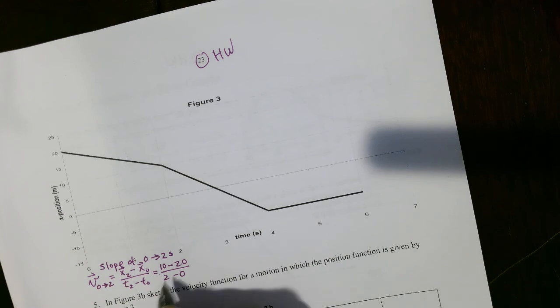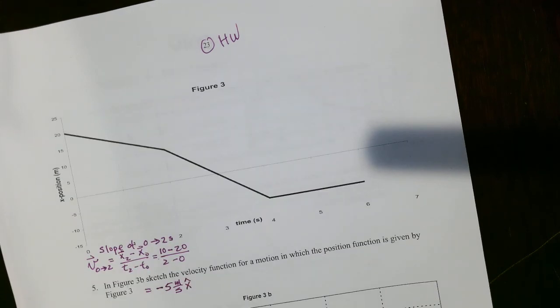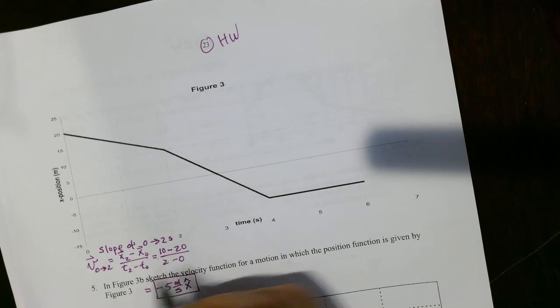This comes out to negative 10 over 2, right? Which is negative 5 meters per second x hat. Okay?